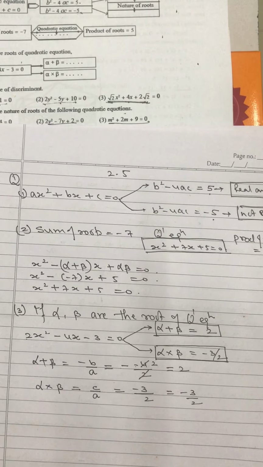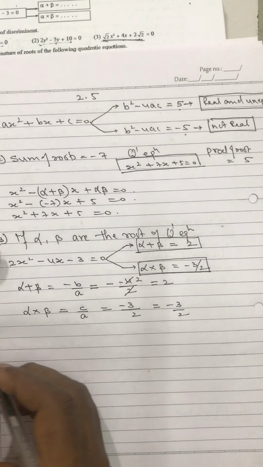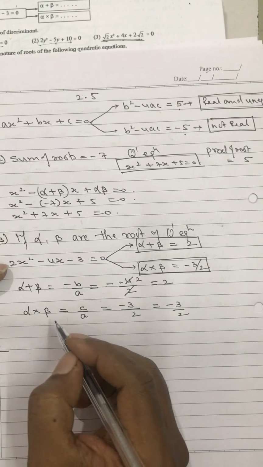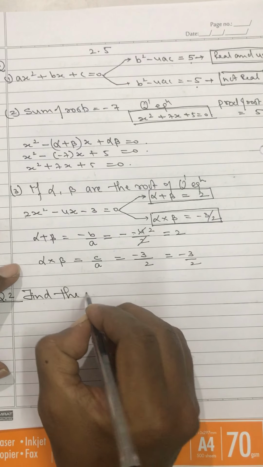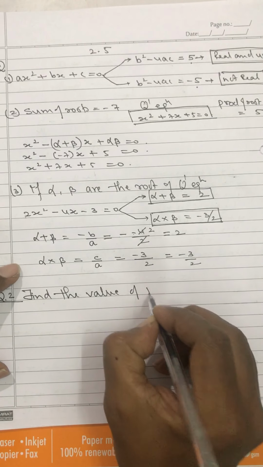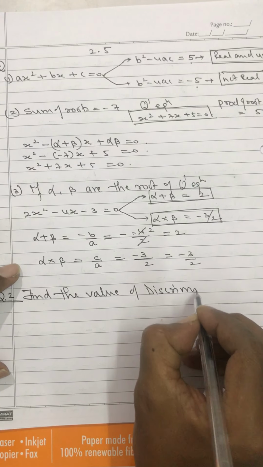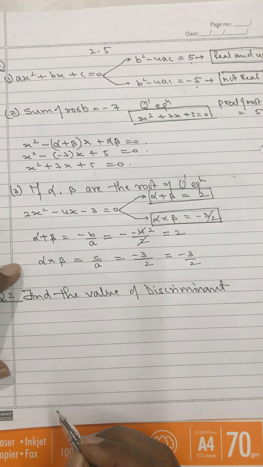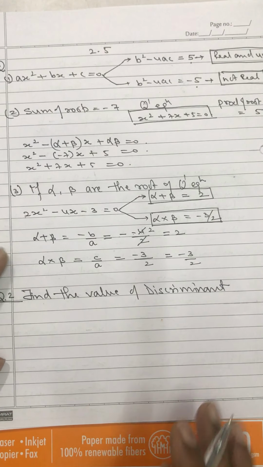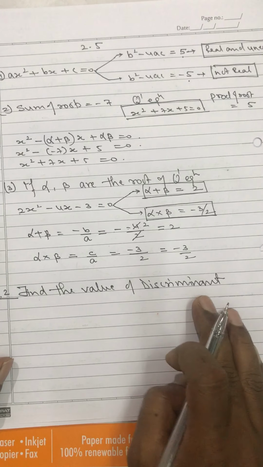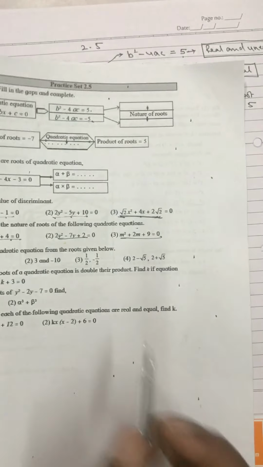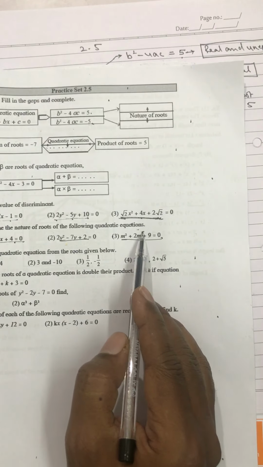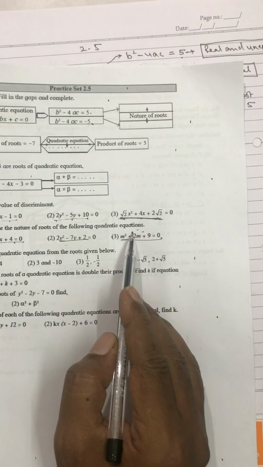Okay, my dear students, with this we are finished with question number 1, and now we have to go to question number 2. This was what I asked all of you to do for your homework: find the value of the discriminant. I just showed you that the discriminant is basically b square minus 4ac only. Remember, here they have only asked you to find the value of the discriminant. They have not asked you to find the nature of the roots. Sometimes it is like: determine the nature of the roots of the following quadratic equation. If the question had been this, you would still have to solve it the same way.